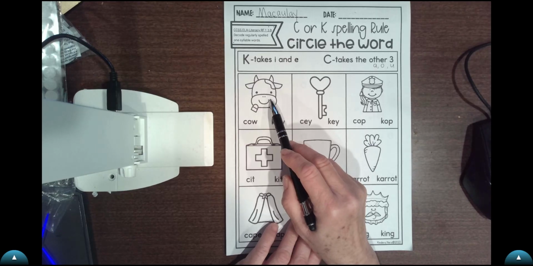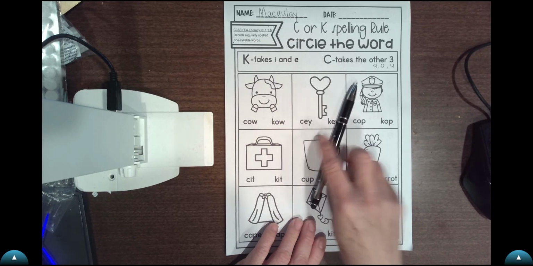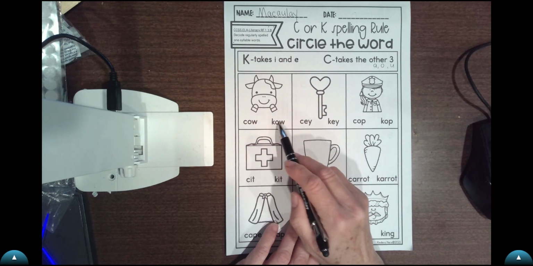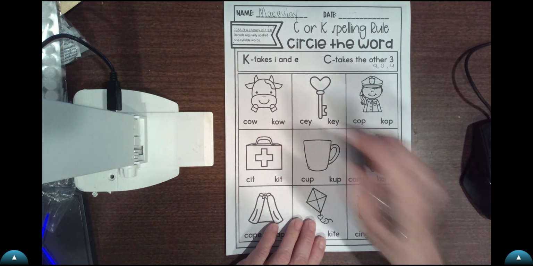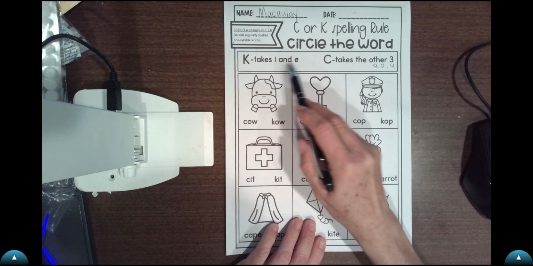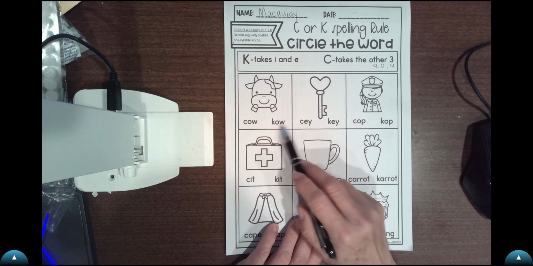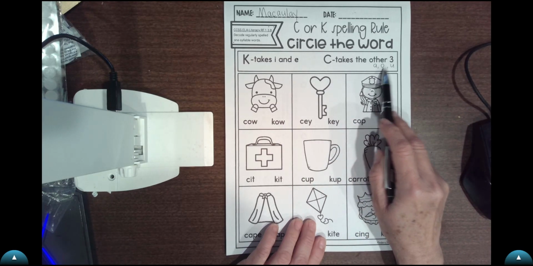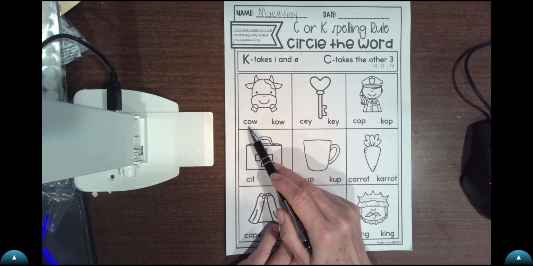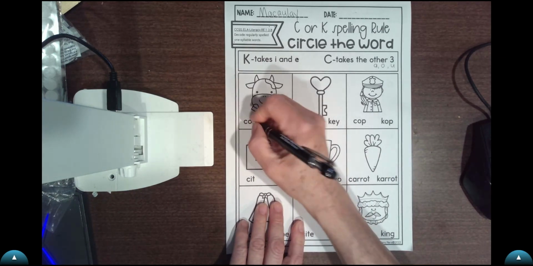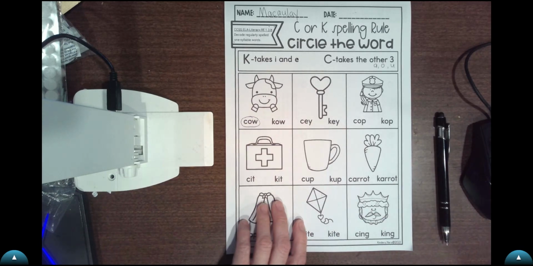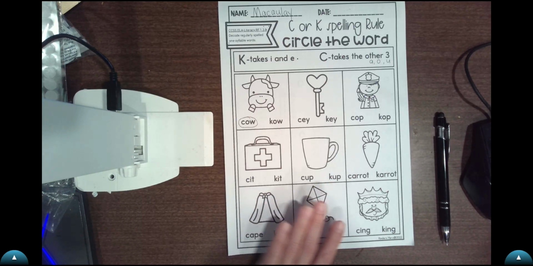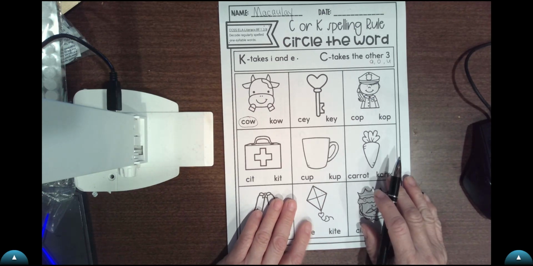Okay, so let's look at this. See the picture? Say cow. Say k, ow. Two sounds. So is it C-O-W or K-O-W? If it's the K, is there an I or an E next to it? No, right? So it can't be this one. C, is there an A or an O or a U next to the C? Yeah, there's an O. So it has to be this one. So let's circle this one.